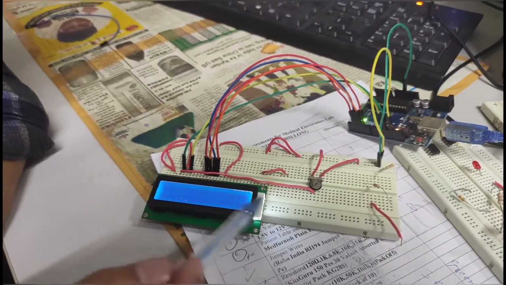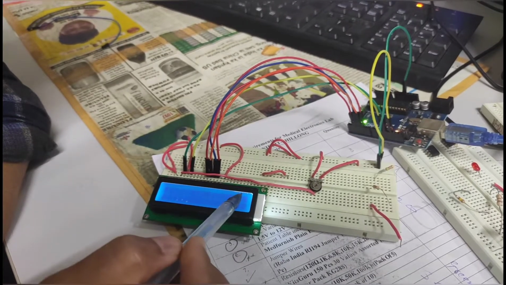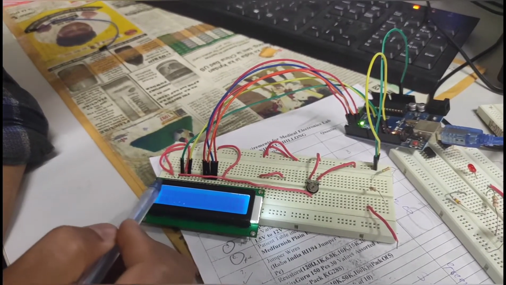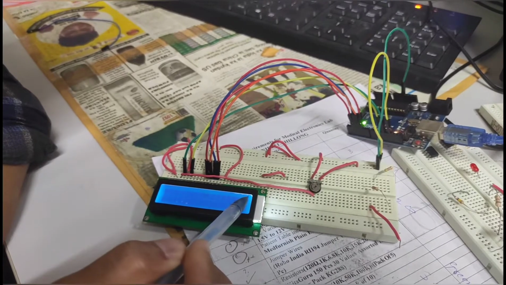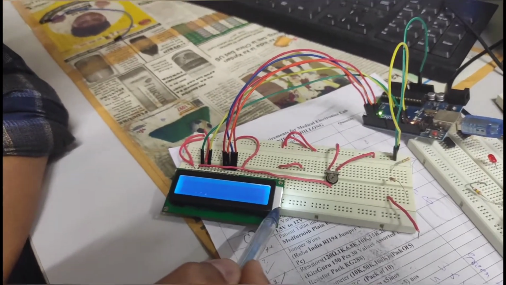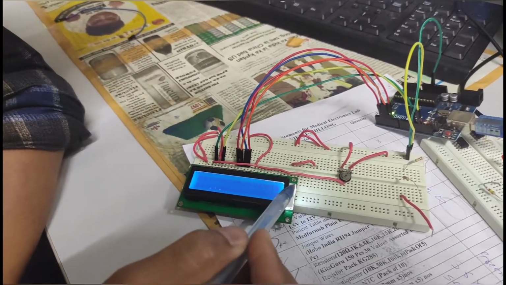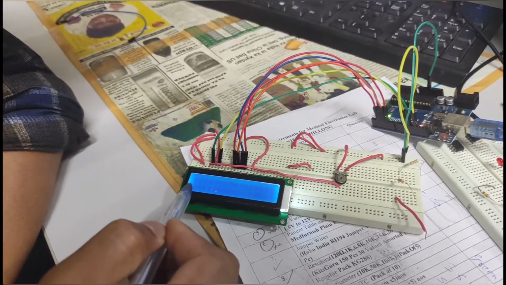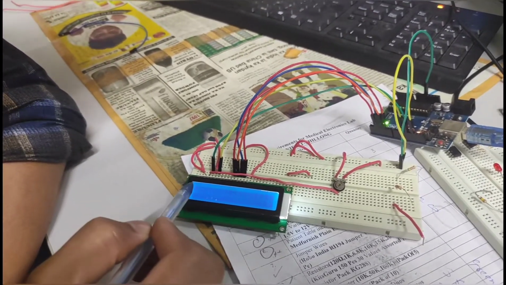But in the program, we cannot write like this one is first row or 1. In the program, we have to write that this one is row 0, and this one is row 1. Instead of 1, we will write 0, and instead of 2 rows, we will write 1, and this is the column.